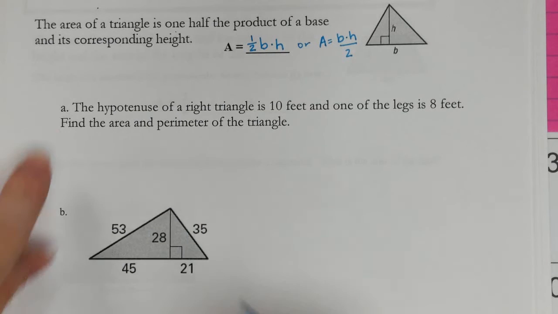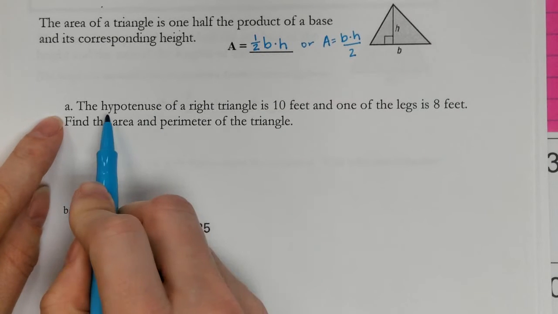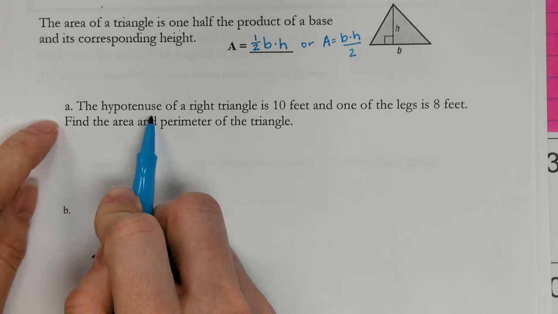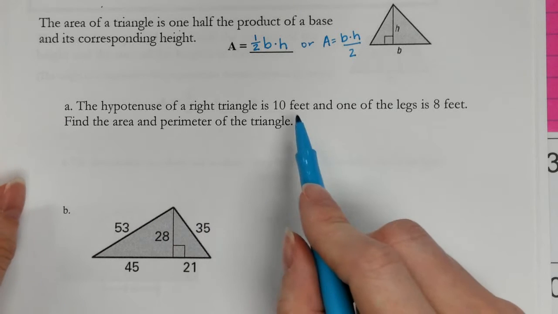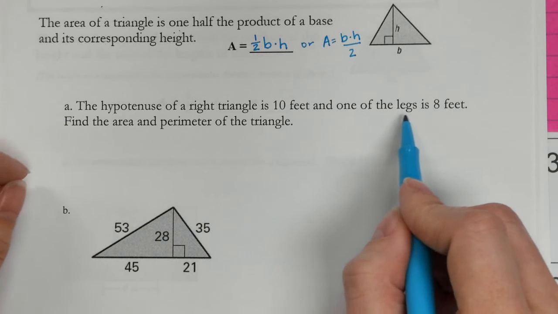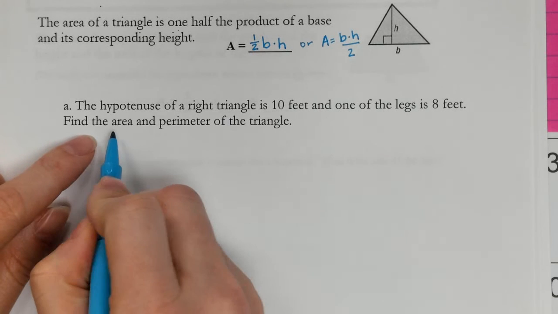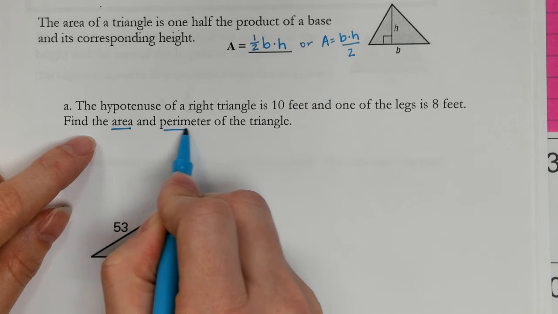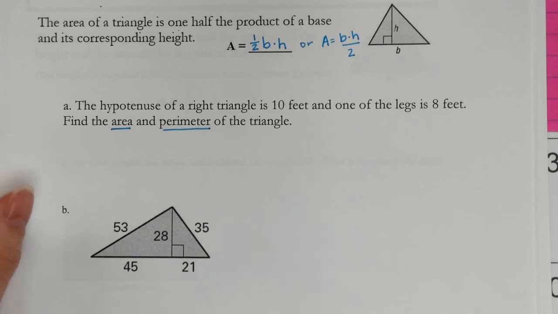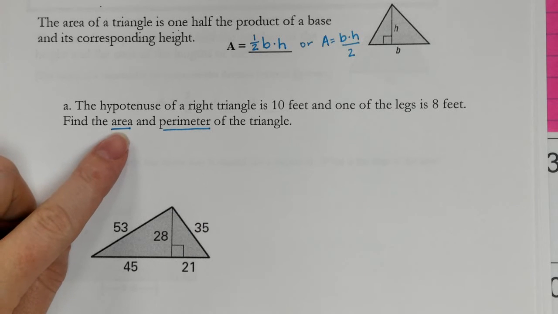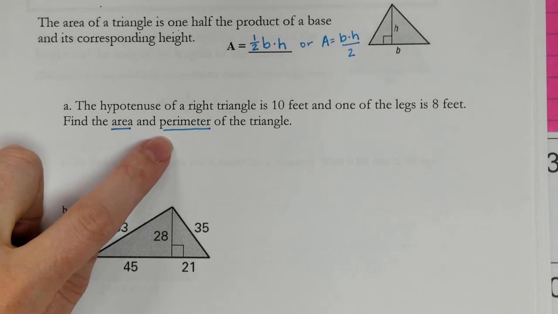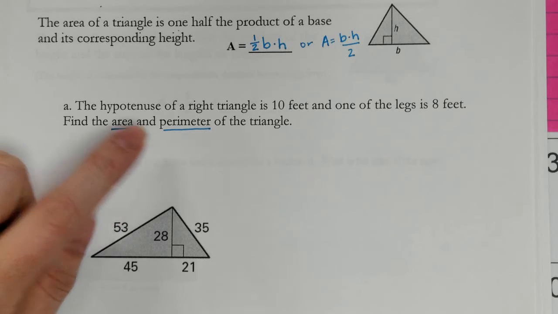Alright, so we're going to practice. The hypotenuse, so we know that means across from the 90, and that's the longest side, of a right triangle is 10 feet, and one of the legs is 8 feet. Find the area and perimeter of the triangle. So if I'm going to find the area, I know I need the base and the height. If I'm going to find the perimeter, I know that I need all 3 sides.